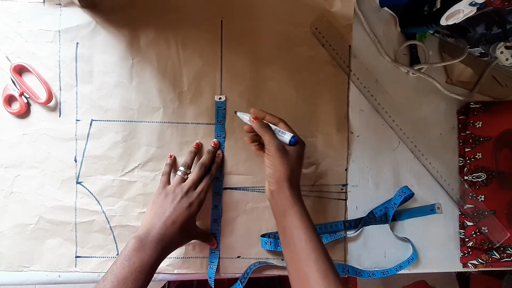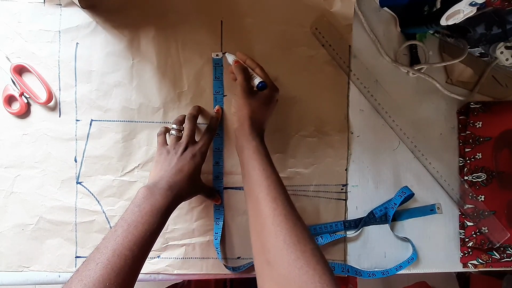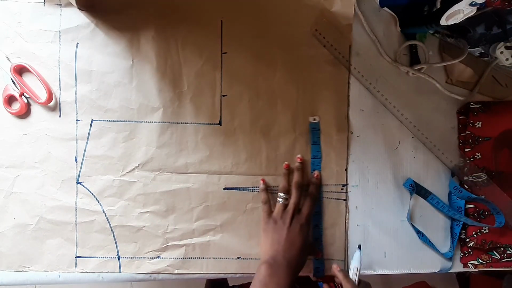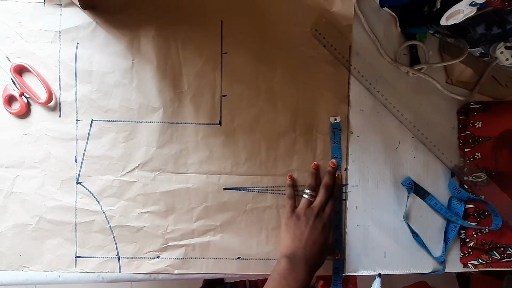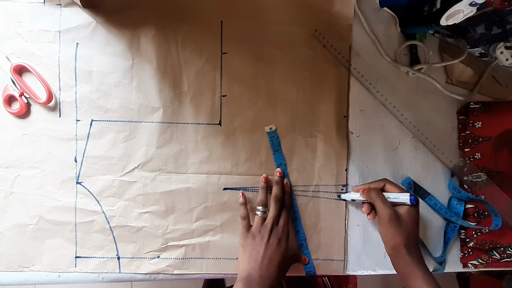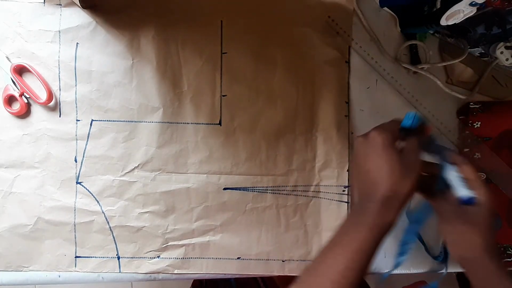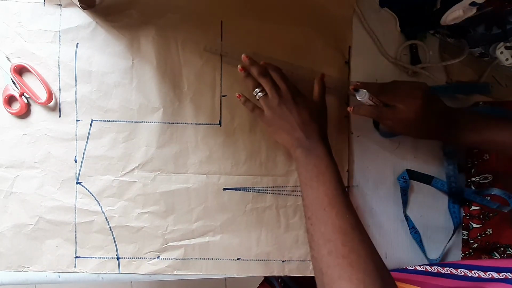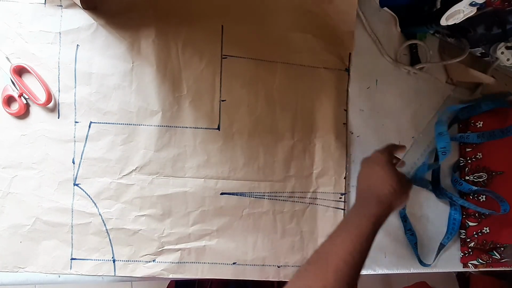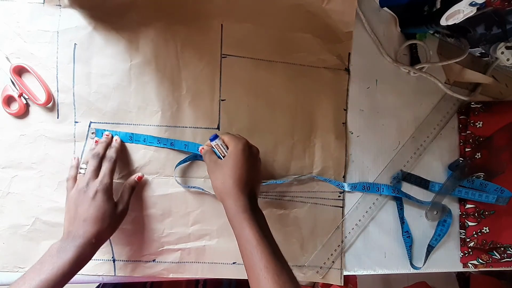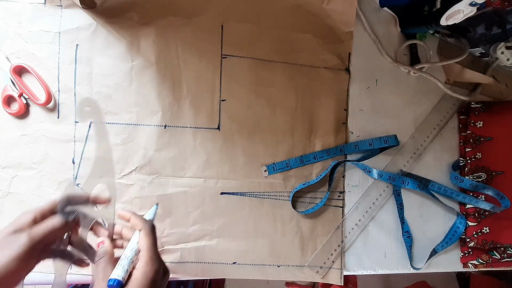And now you take your body measurement, your bust divided by 4, plus your sewing allowance. On the waist, you're going to take your waist measurement divided by 4, plus your sewing allowance. You add the 1 inch, then you put your sewing allowance and you connect. You get the middle of the armhole and connect.